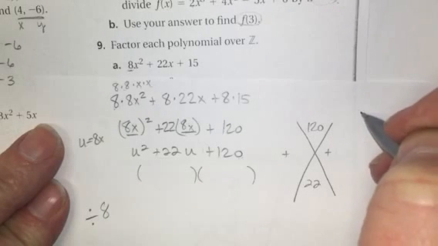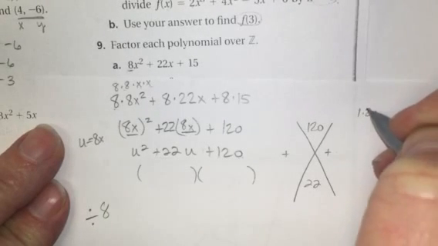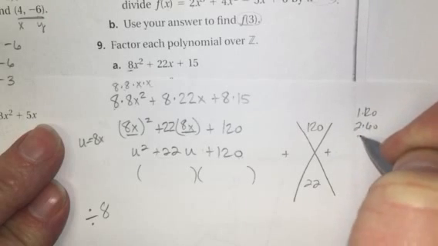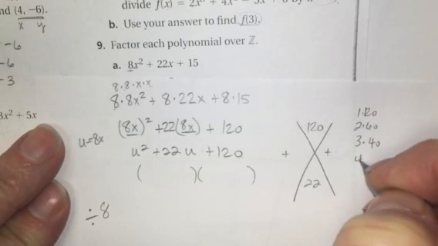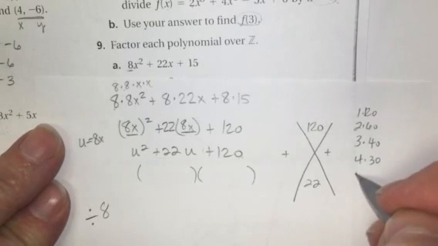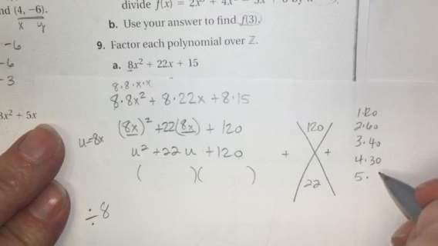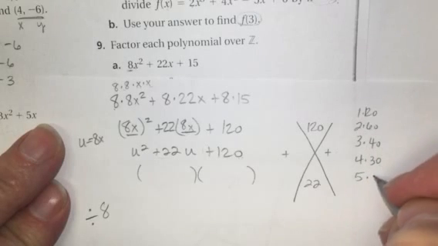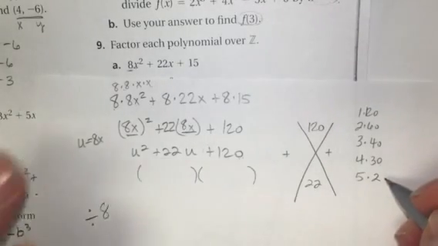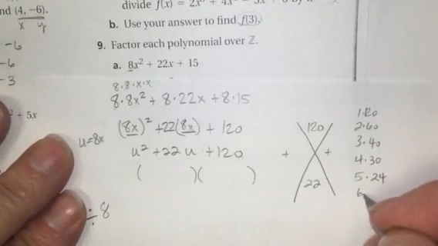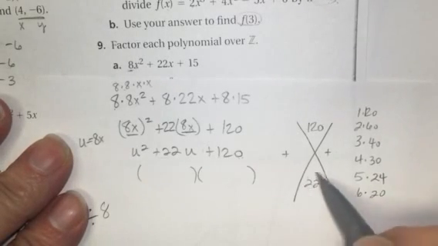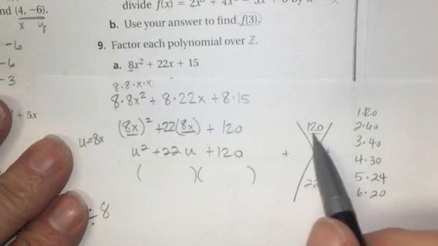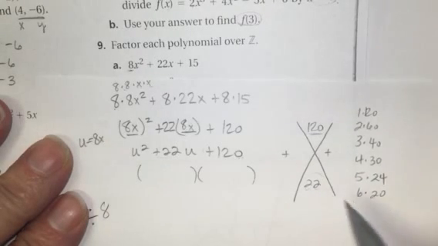So if I go through the factors of 120, 1 times 120 is not going to work. 2 times 60, 3 times 40, 4 times 30, 5 times 24, geez, can't think, 6 times 20. So it's not working yet. I'm looking for factors. These are all factors, and I want them to add together to give 22, so I'm not there yet.